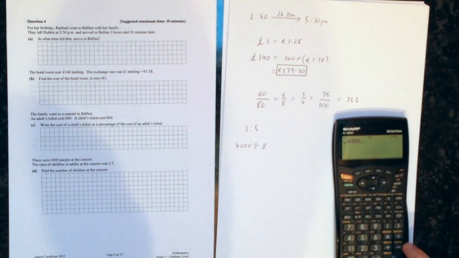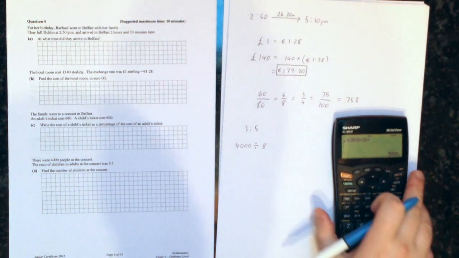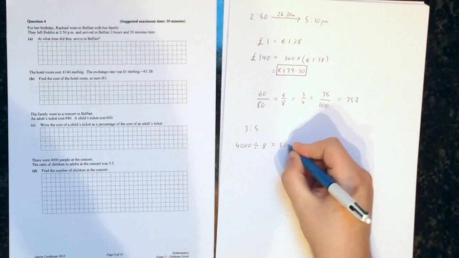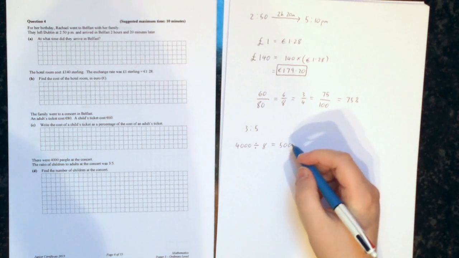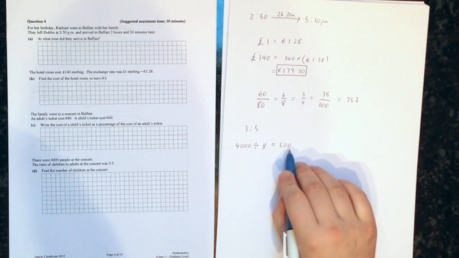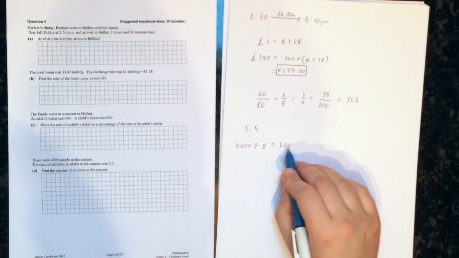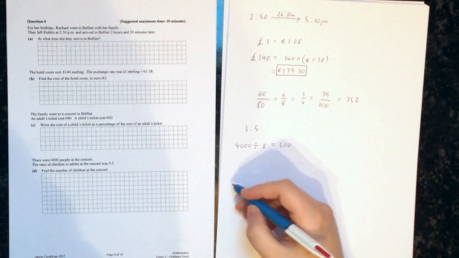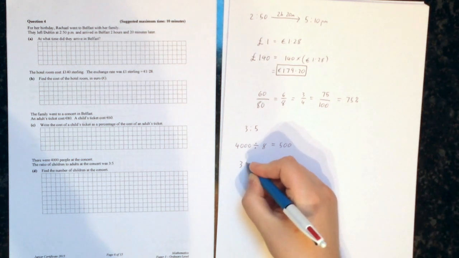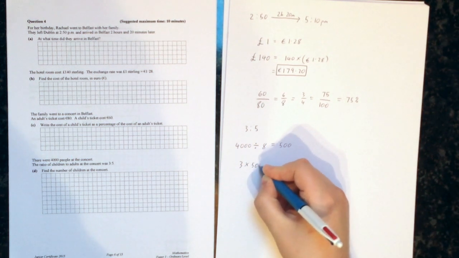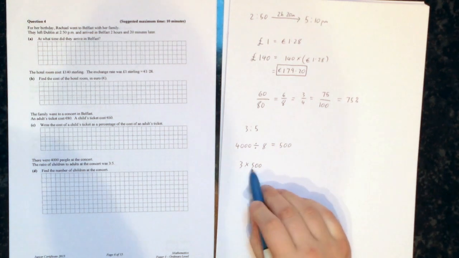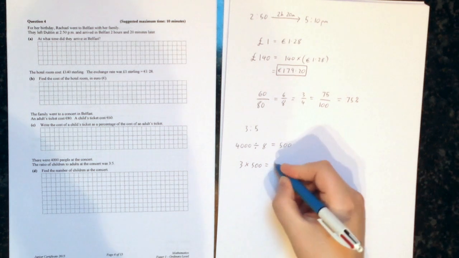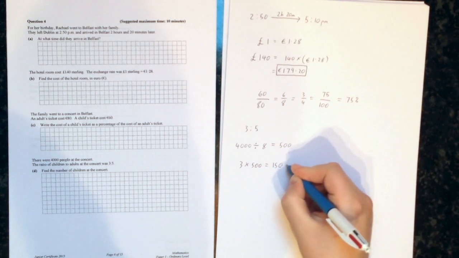So 4,000 divided by 8 is going to be equal to 500. So there are 500 groups of 8. So in each one of those groups, 3 of those people will be children. So there will be 3 times 500 children, because there are 500 groups, and in each group there are 3 children. So it would be 1,500 children.